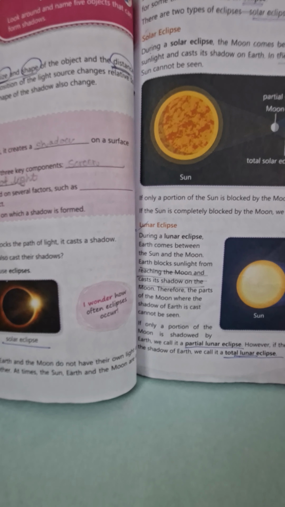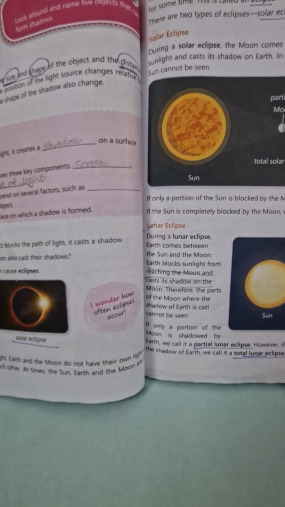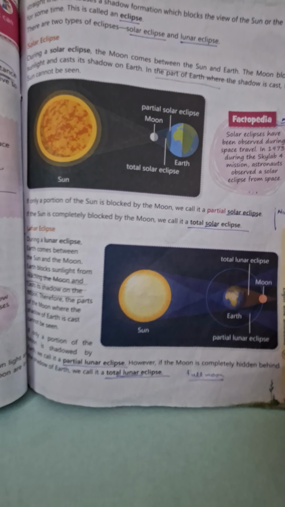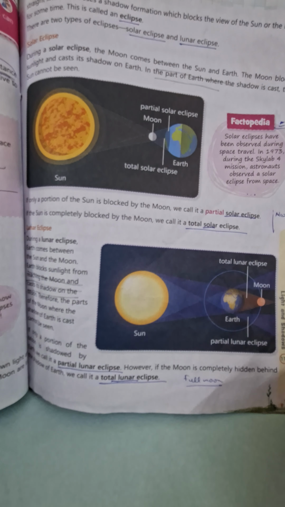I think what is actually important in this was the difference, the diagrams. Eclipse is really important, especially the diagrams. It can come as a wrong diagram and you are told to correct it. I think that's it. Okay.